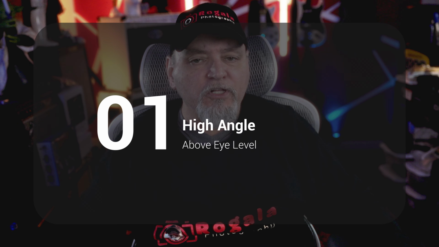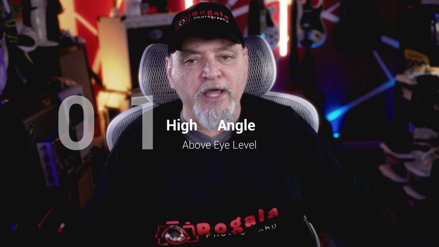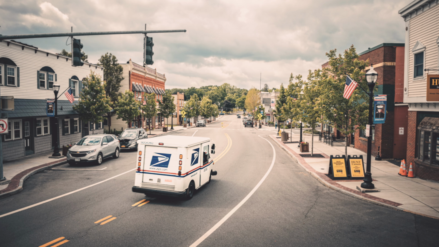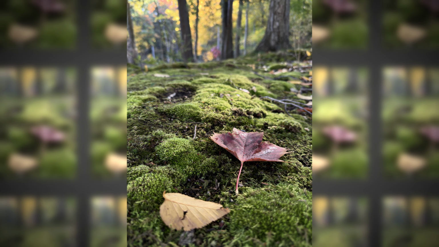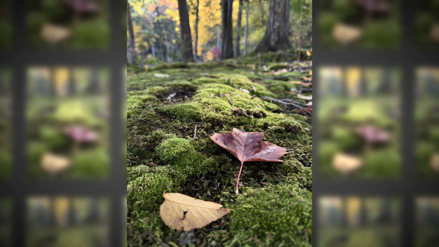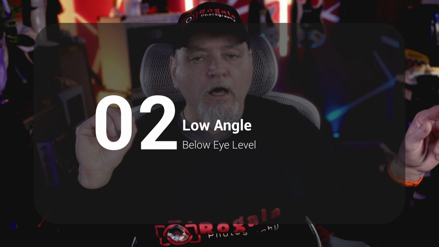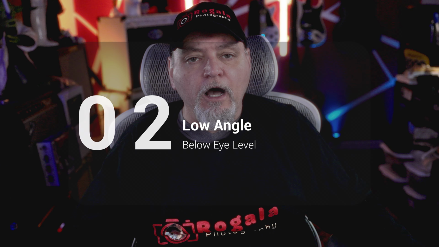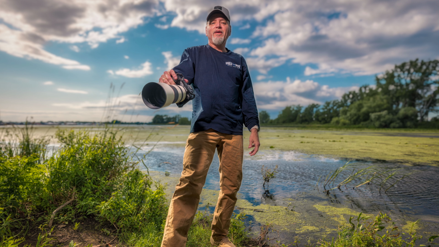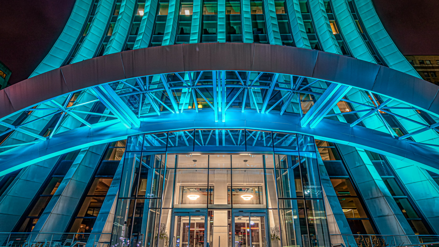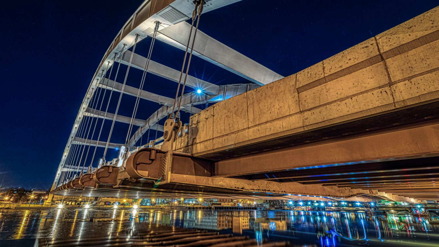High angle shots look down on a subject, often conveying vulnerability or giving an overview of a scene. This angle can simplify backgrounds, making your subject really stand out. Conversely, a low angle shot can create a sense of power or grandeur, emphasizing height and depth. It's a great way to capture towering architecture or to make the subject appear larger than life.